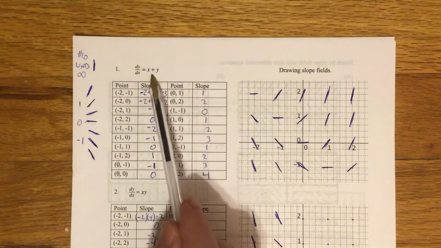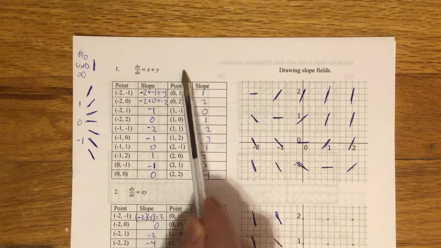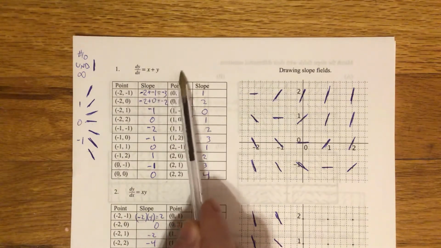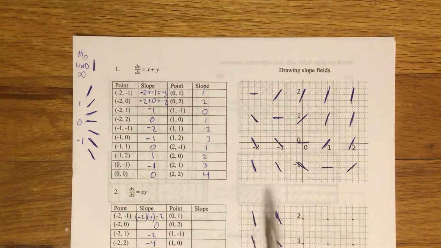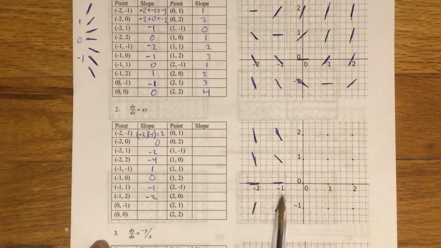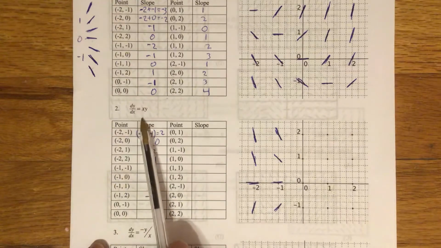Remember, if they want a particular solution, they have to give you an initial condition. They didn't give me any initial conditions here. They just want the whole family of solutions. This makes a graph of the family of solutions, and I'm starting to make graphs of the family of solutions to this thing.